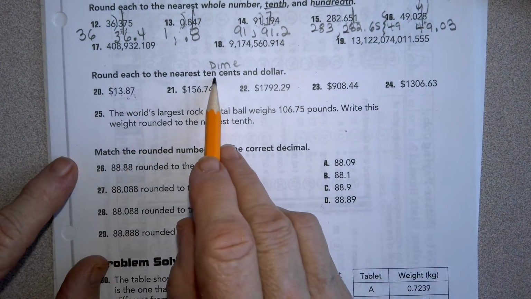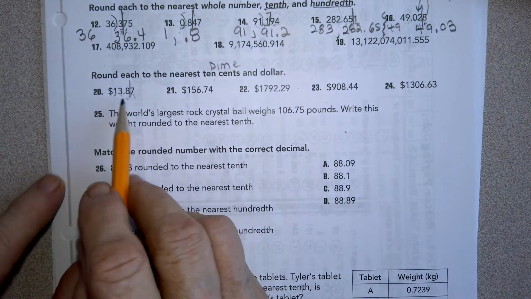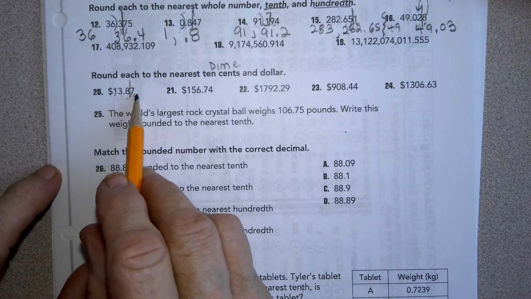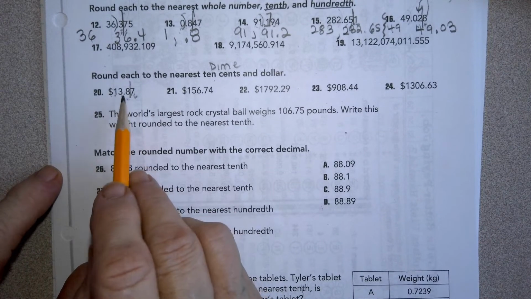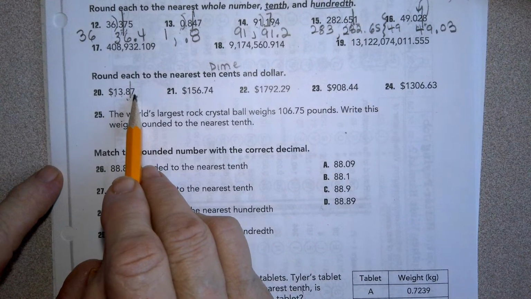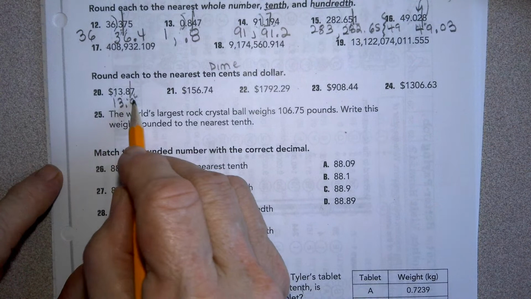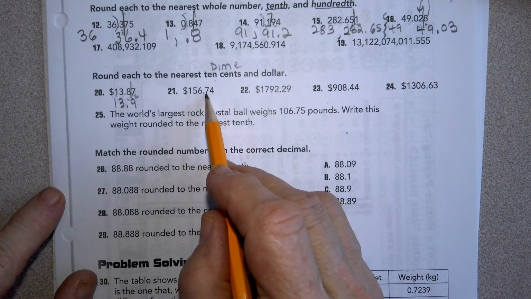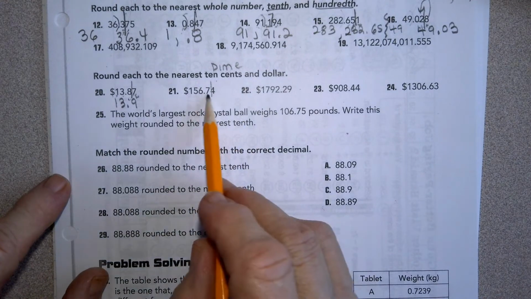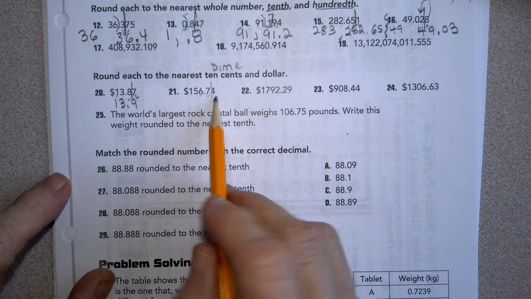So we're going to round it to the nearest tenth. Is this 138 or 139? 139. When I'm rounding it to here, I look to my neighbor. That's 5 or greater, so it's going to round up to 9. This one here, I'm rounding it to the nearest dime, which is that 7. So is this one going to be 67 or 68? 67.